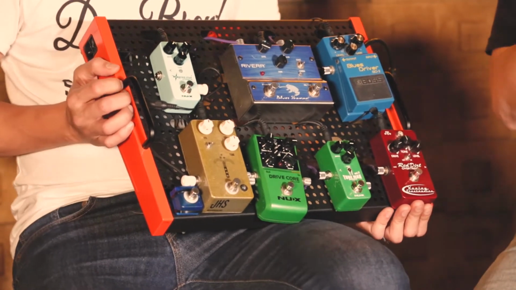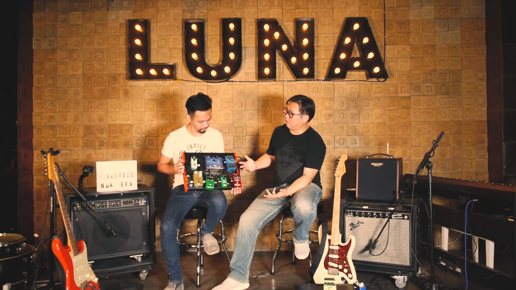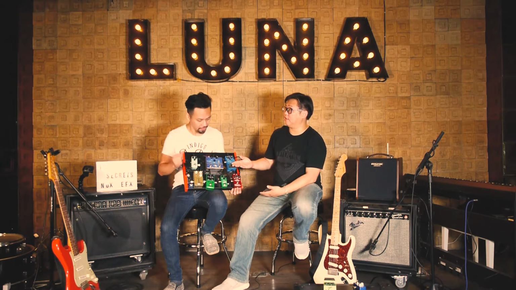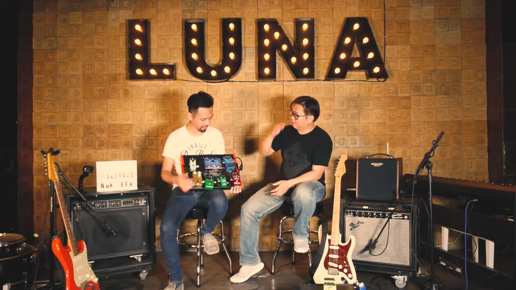So that's the main difference between the three categories. I think most people will use something like a Tube Screamer or Blues Driver in the beginning. Yes, I think most of the guitarists started with a Blues Driver or a Tube Screamer. So later we will invite Jeph to demonstrate the sound difference between the categories.